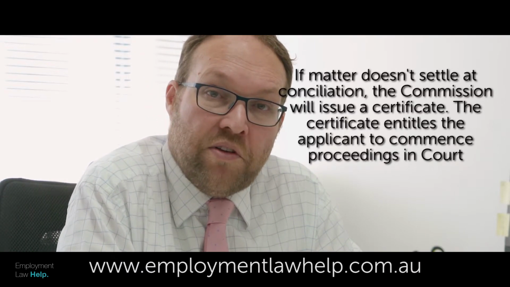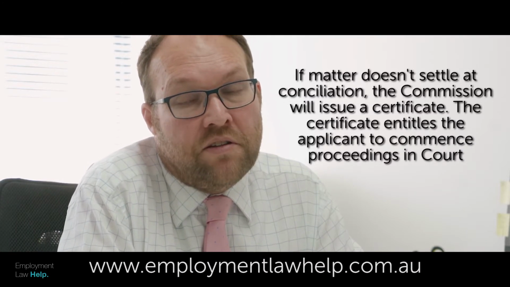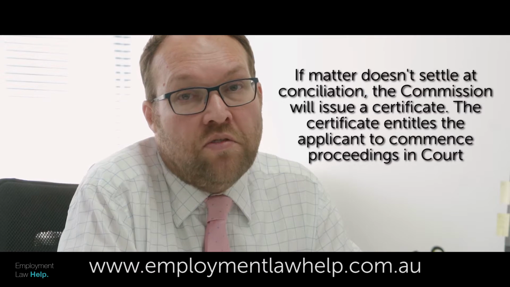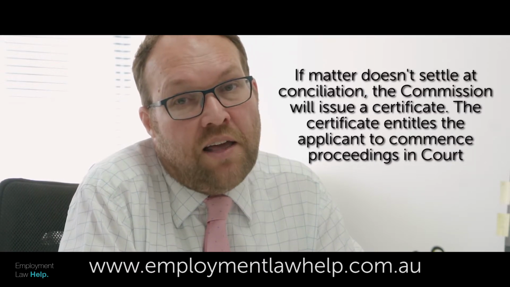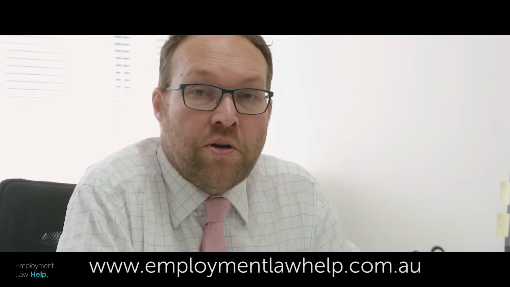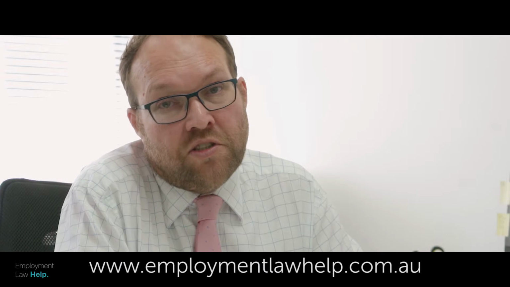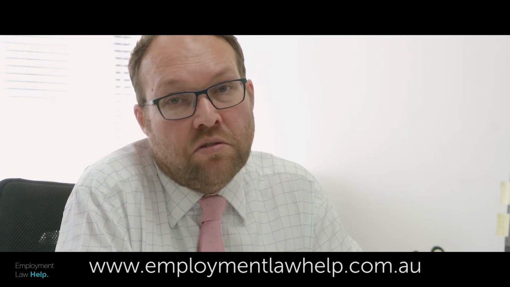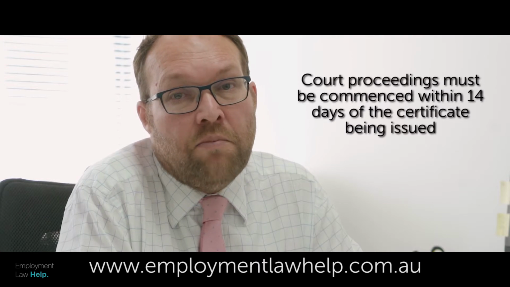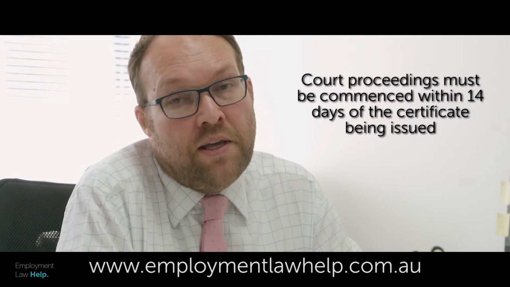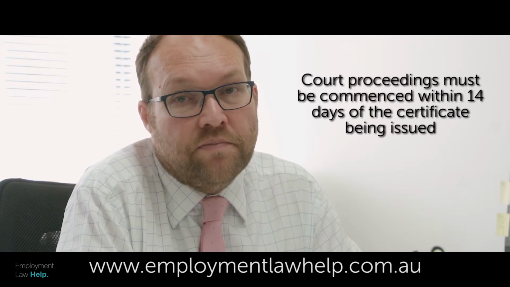In the event there is no settlement negotiated, the Commission will issue a certificate. The certificate entitles the applicant, so the worker who's been dismissed, to commence a claim in a court. At that point in time, the claim is quite similar to the general protections claim that didn't involve termination. The one important point is the certificate requires that the claim be commenced within 14 days of it being issued. There's very limited capacity for time to be extended.